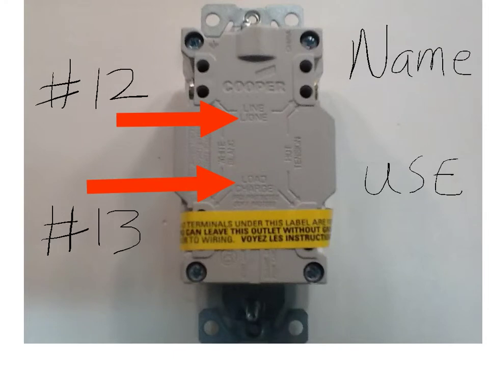So for number 12, I've turned that device over and we're looking at the back side of that device we identified in number 9. I'm interested in knowing what the name of the terminals are for number 12. Also interested in knowing what the name of the terminals are for number 13. And then I would also like you to tell me what each of those terminals are used for. So number 12, name and use. Number 13, name and use.